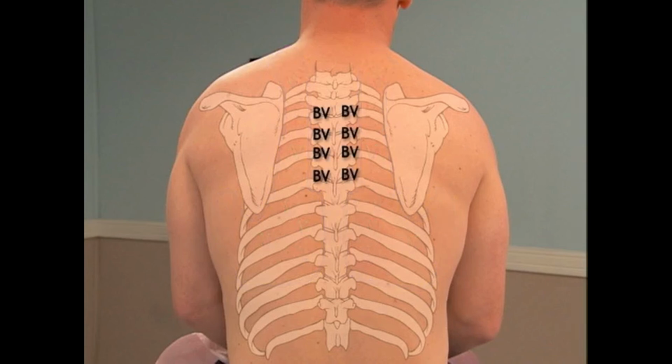Or they may be bronchovesicular: moderate in pitch, mixed in quality, moderate in amplitude, and with the same duration during inspiration and expiration.